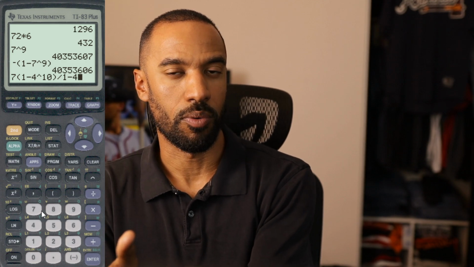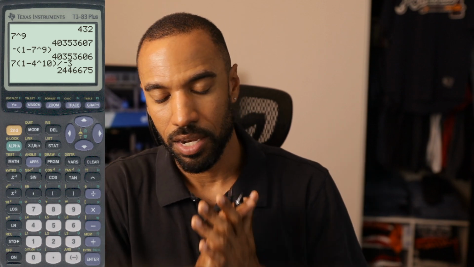I think it's super important to do that before jumping to the calculator, just because you don't want to do this: 1 minus 4 to the 10th over 1 minus 4. The problem with this is I just disrupted my order of operations. I need to put 1 minus 4 in parentheses, basically. It's better if I put negative 3, and to me, better if I get to reduce fractions and do numbers however I can. So it is an integer value.